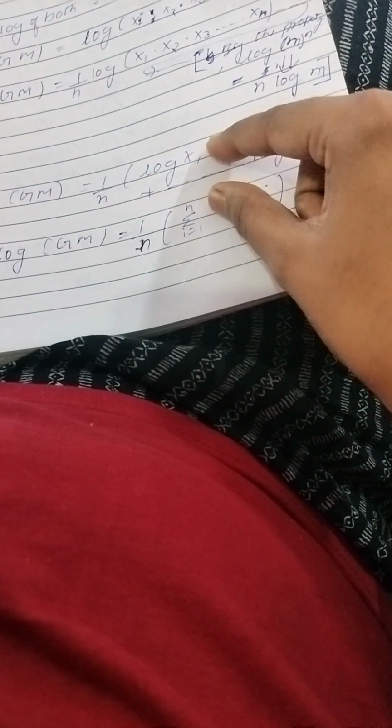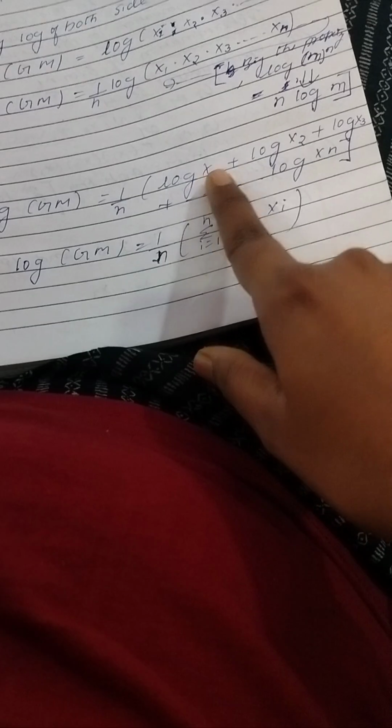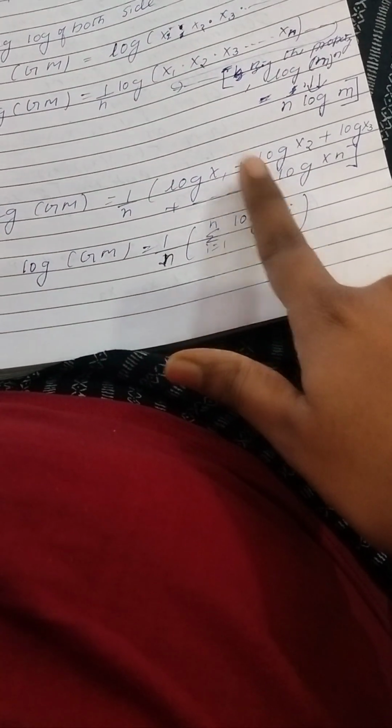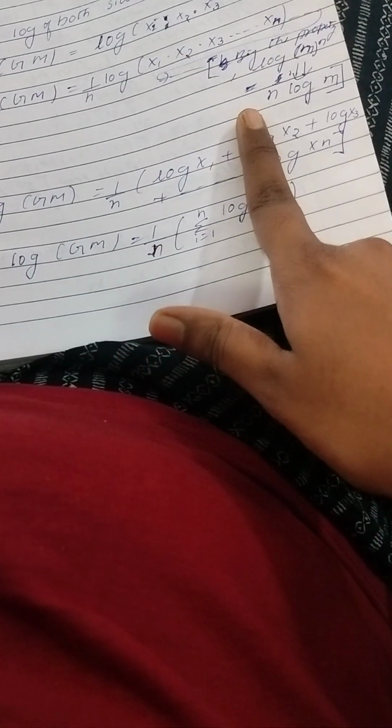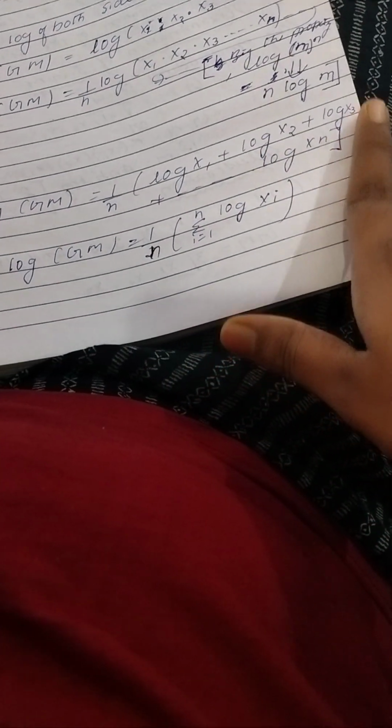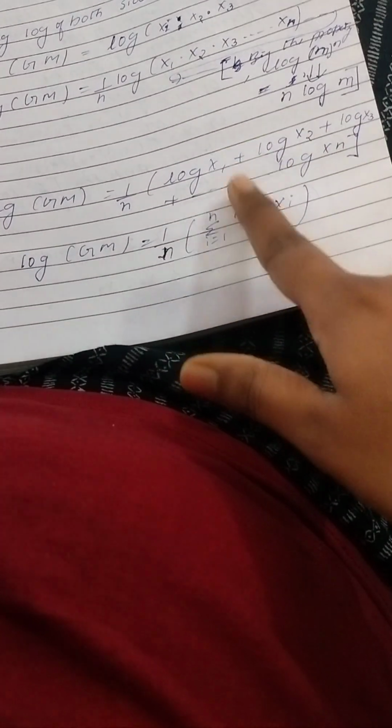So what you are basically doing is multiplying the log by each observation: log x1, log x2, log x3, up to log xn. The basic thing that changes is that all the observations, which were in multiplication form, are now in addition form. Then what we can write is log xi.